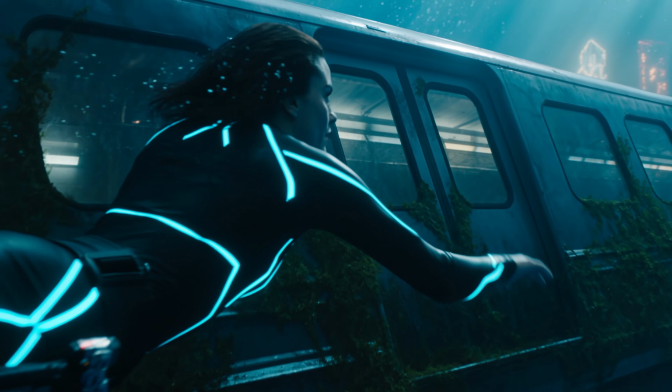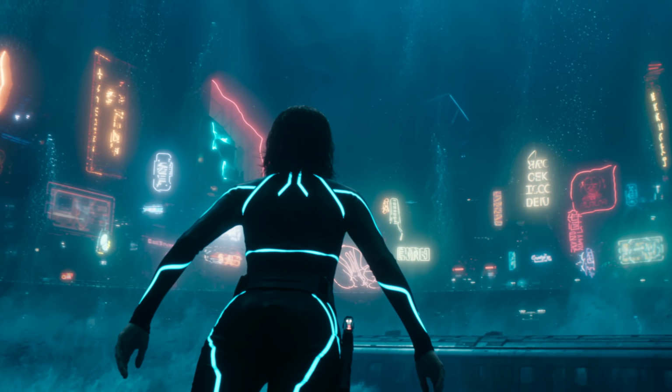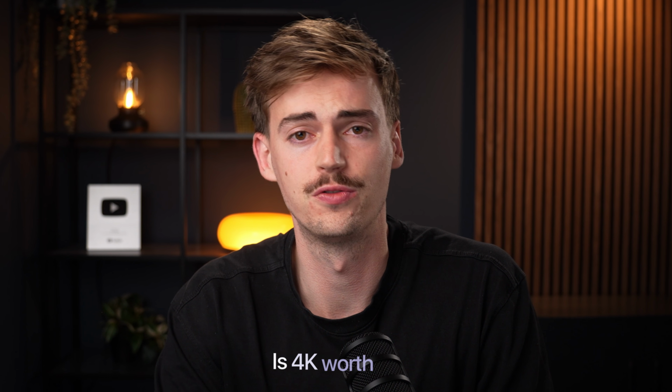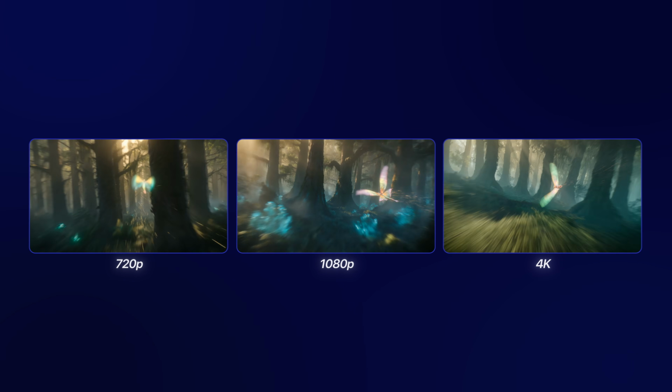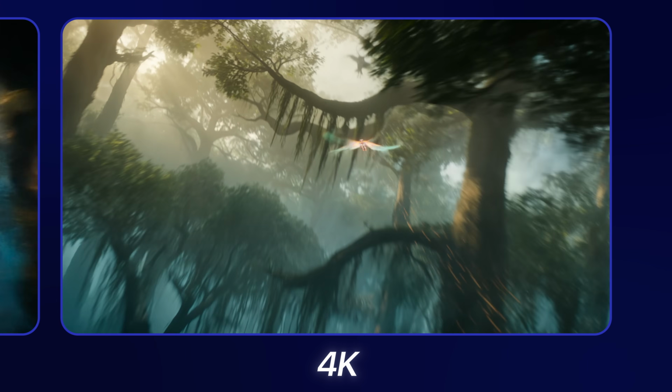level of detail and the sharpness, just look at this close-up. Like the skin texture, the lighting, looks insane to me. The real question you might have is: is 4K worth it? To answer that, we're going to compare this to 720p, 1080p, and lastly 4K.